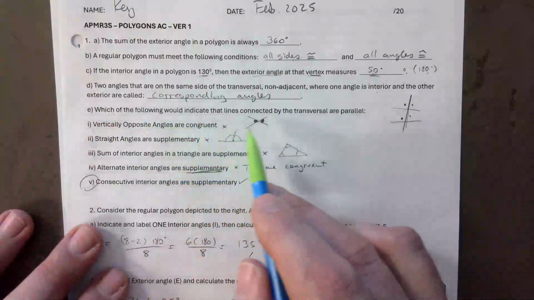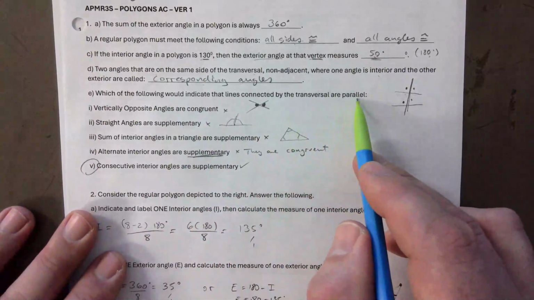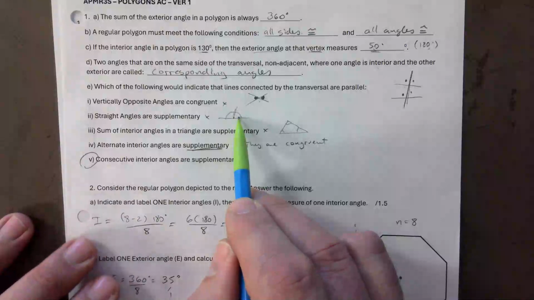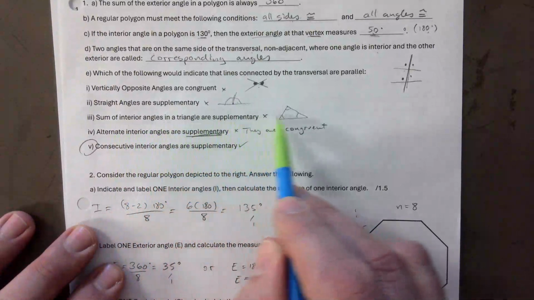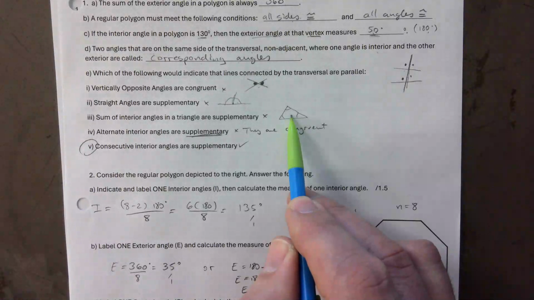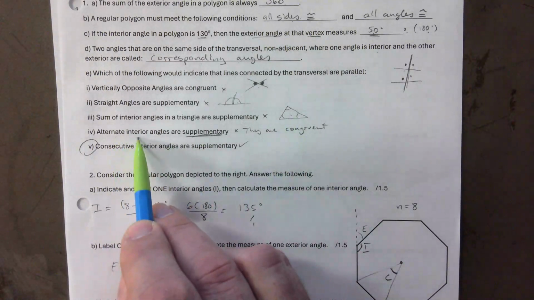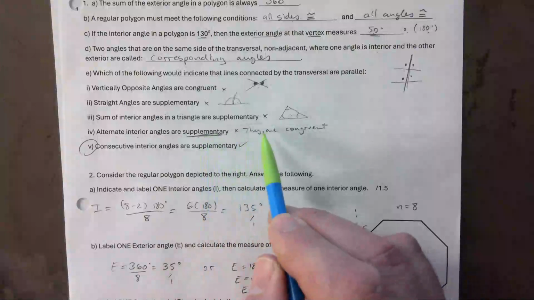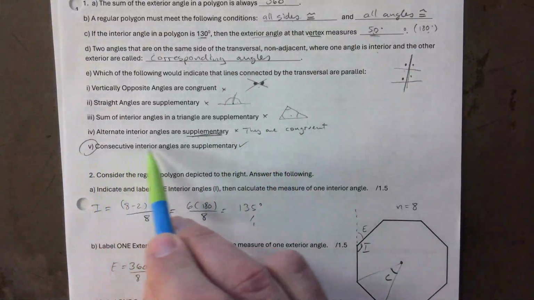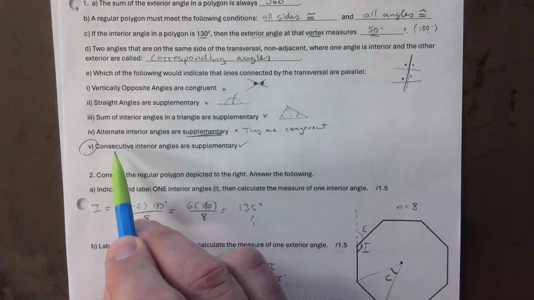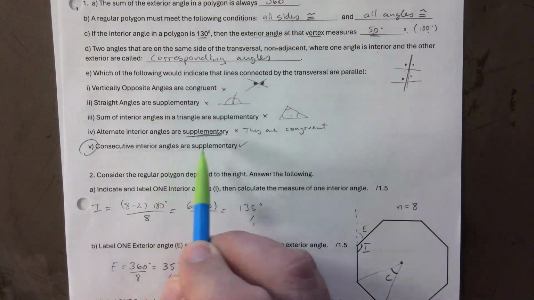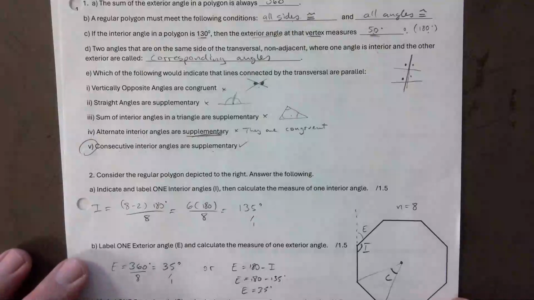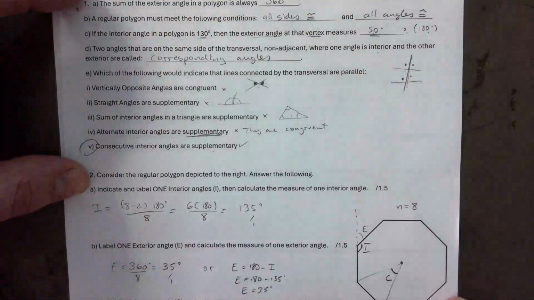Which of the following would indicate that lines connected by transversal are parallel? Vertically opposite, you cannot use that one. Straight angles, you cannot use that one. Sum of interior angles at triangle, also no parallel lines yet in question. Alternate interior, now we're getting close. Are supplementary, that is false, because they would have to be congruent. It's the last option that does it. The fact that consecutive interior angles would be adding up to 180, that is the right answer there. Okay. So we have 5 marks for the first part here.